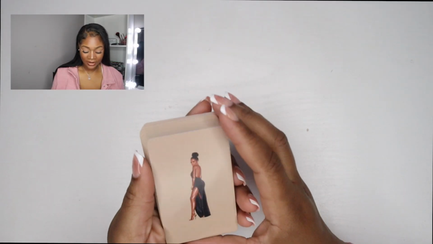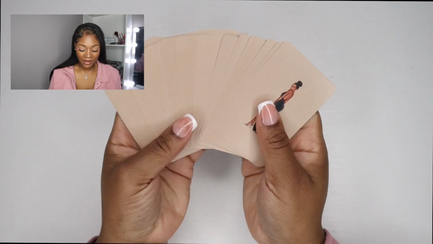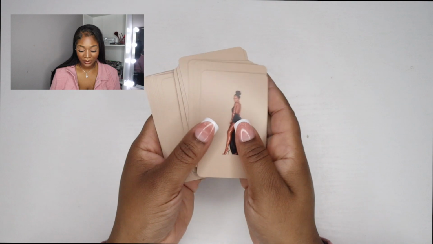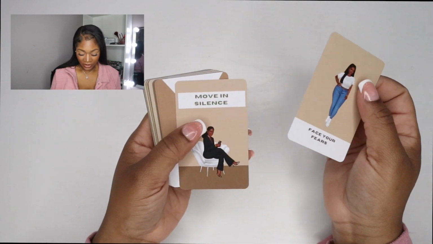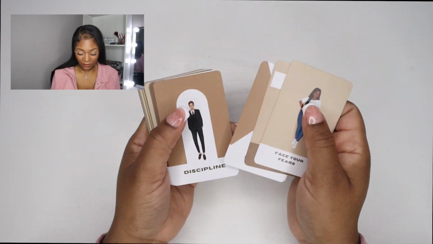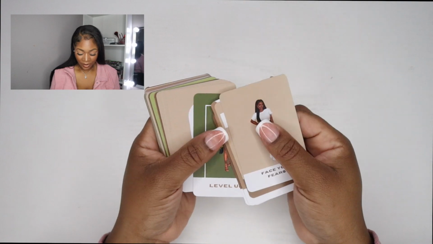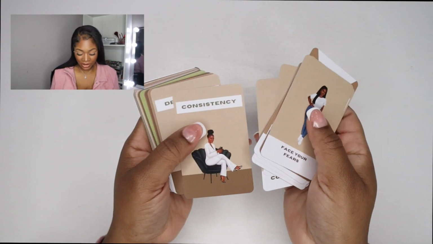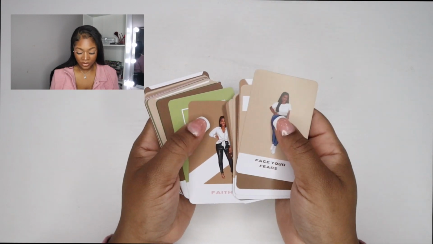This is called the Luxury Oracle Deck. With this clip art, I did pay for this off of Etsy, so I'm not going to be selling this deck even though it's super, super cute. This is what the back of the cards look like. We have cards like Face Your Fear, Move in Silence, You Are Special, Discipline, Believe in the Impossible, Beauty, Level Up, Intuition, and all of these women are just wearing different things, but you get the vibes of the card.